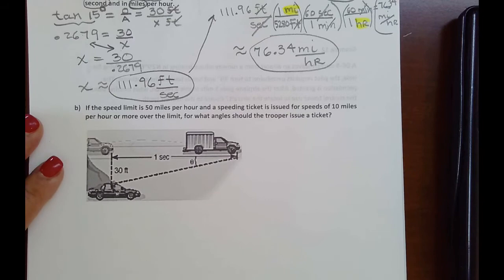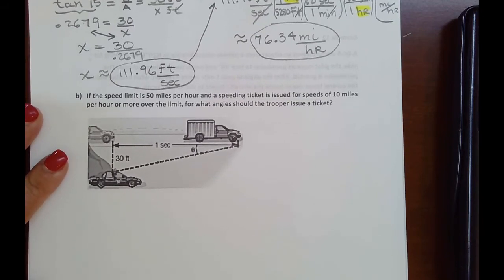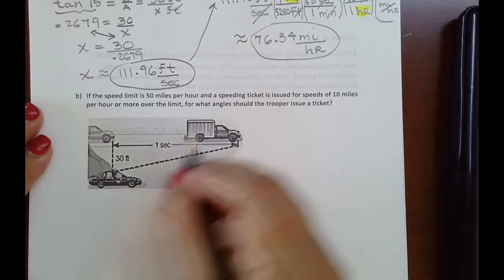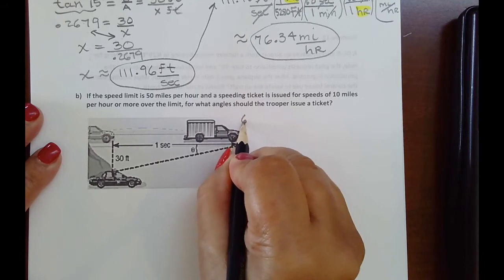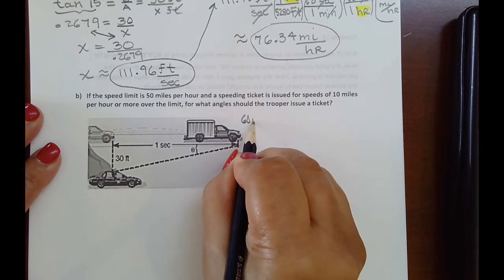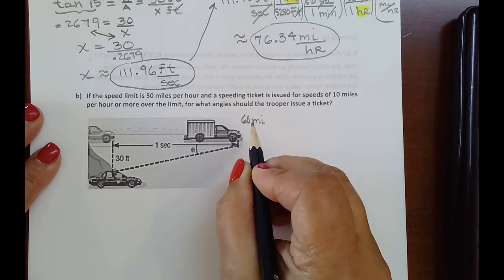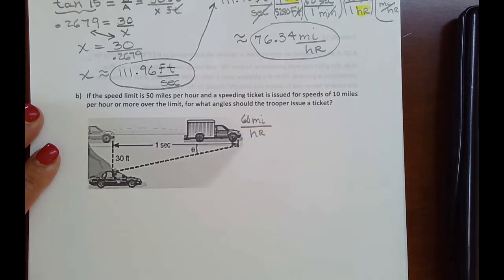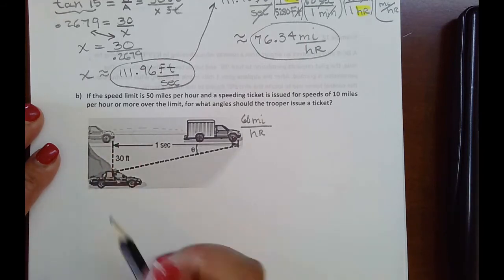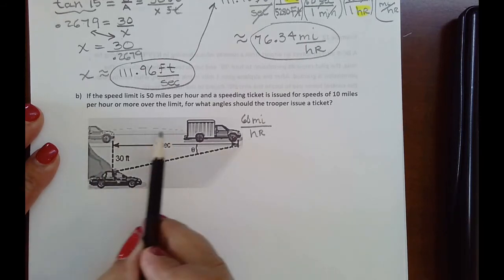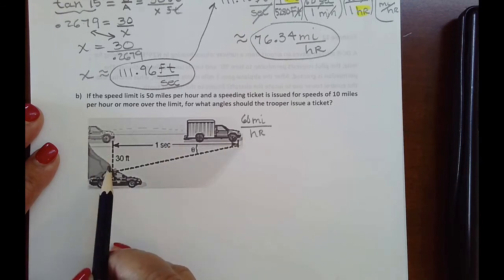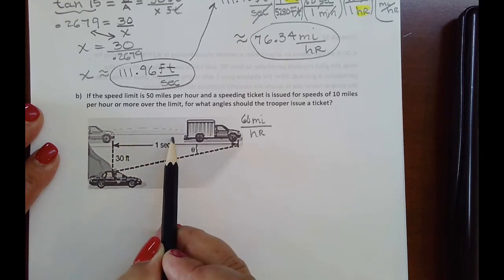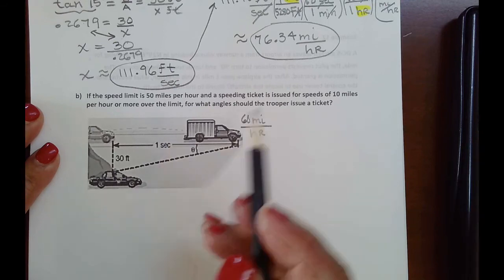So I think what I'm going to do is we're going to work backwards here. We're going to go 60 miles per hour is where those tickets begin. And if I'm going to bring this all the way back to feet, again, I want to have a distance that's in feet, because if one side is in feet, you want the other side of the triangle to be in feet as well.